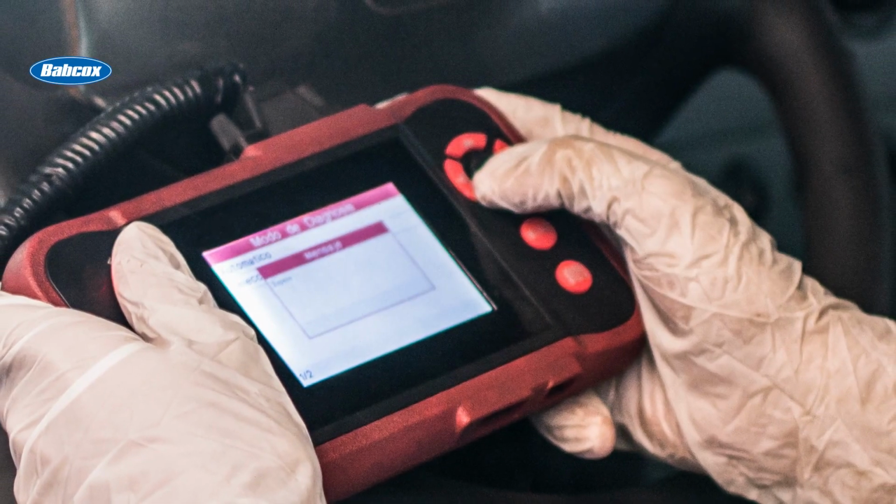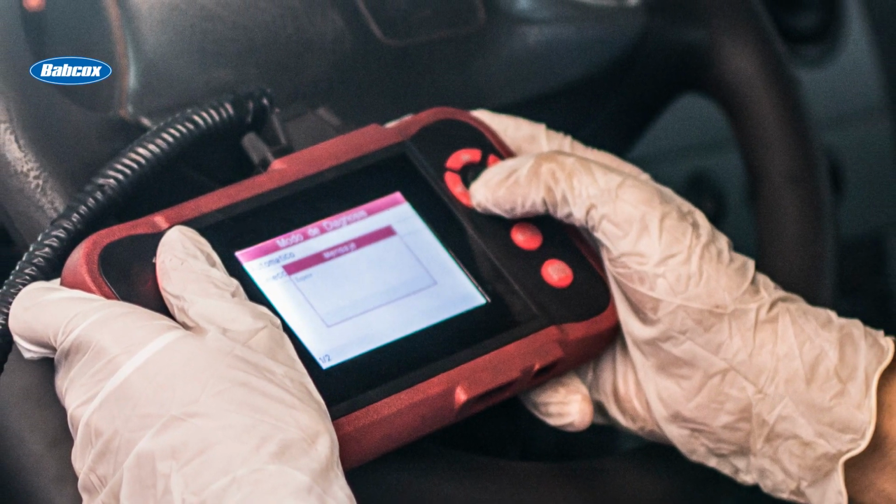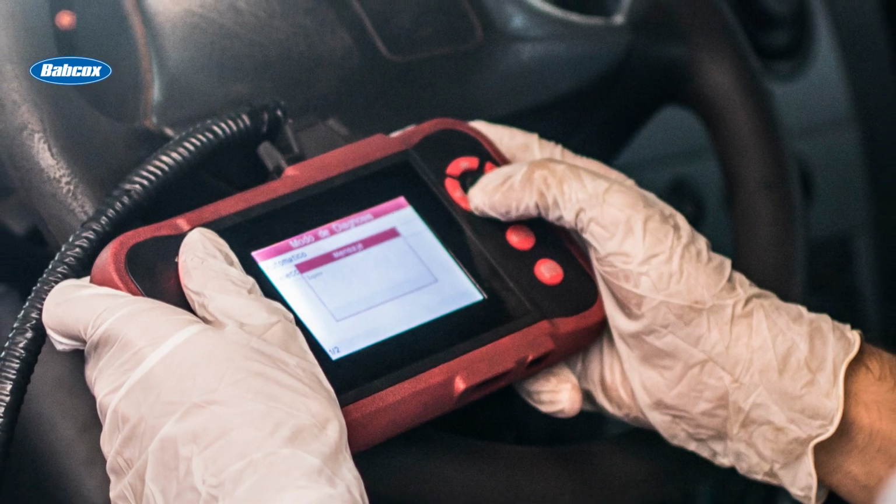A scan tool with bidirectional control capabilities will help to properly seal the system during testing by controlling the purge, vent, and other valves.